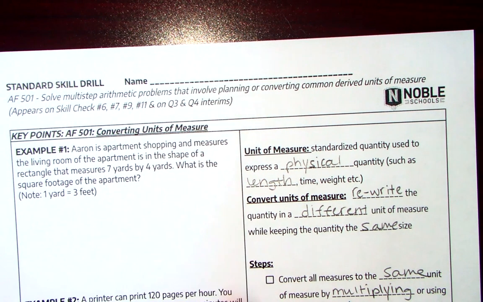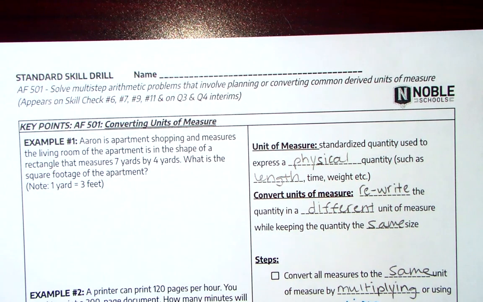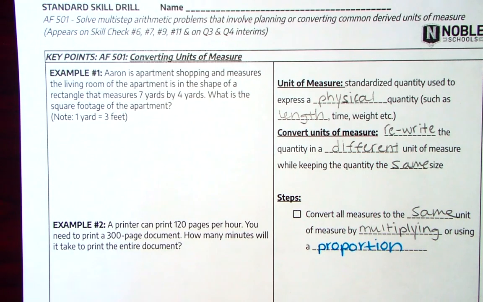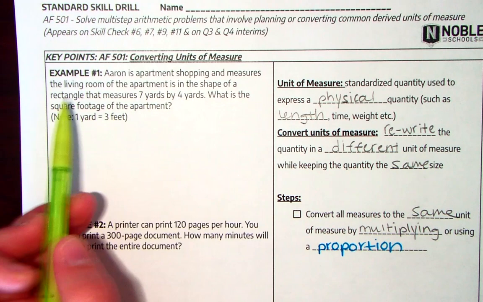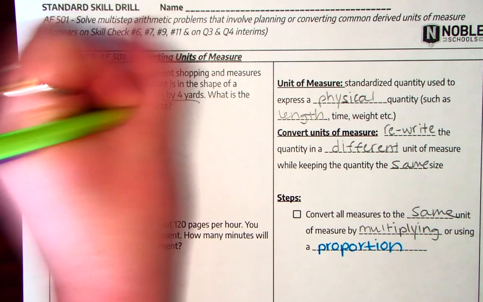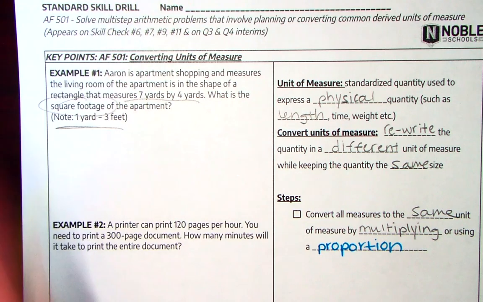Now, the way to do that is you convert all measures to the same unit of measure by either multiplying or by using a proportion. Okay, so here's an example. Aaron is apartment shopping and measures that the living room of the apartment is in the shape of a rectangle that measures 7 yards by 4 yards. What is the square footage of the apartment? Note, 1 yard equals 3 feet.